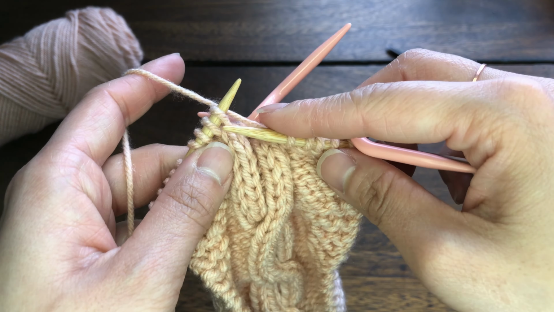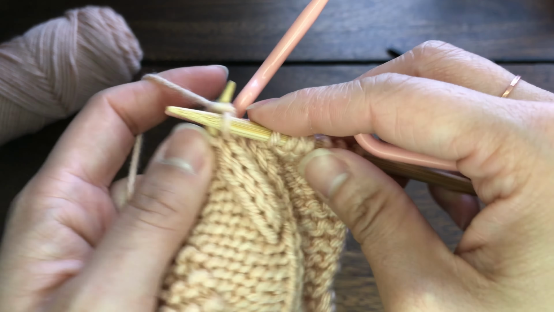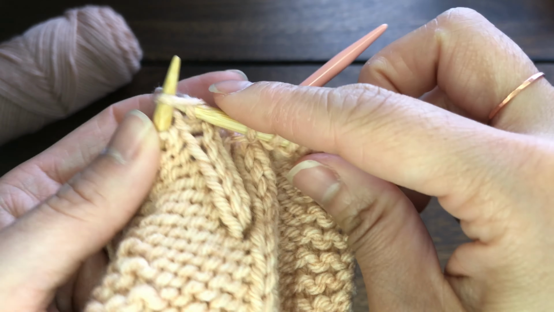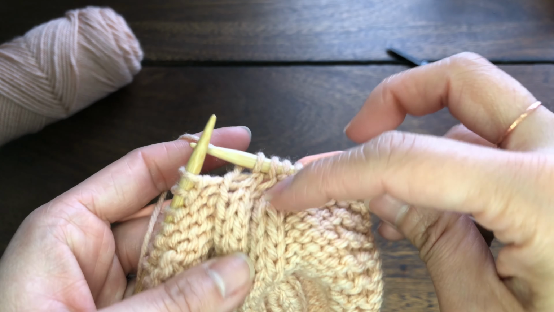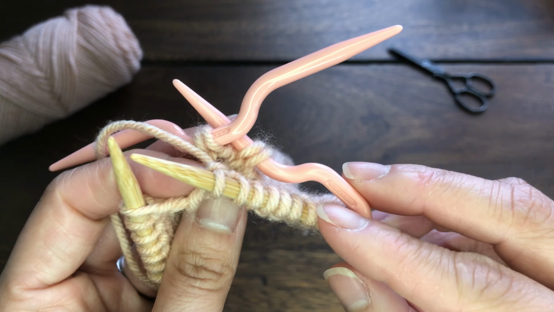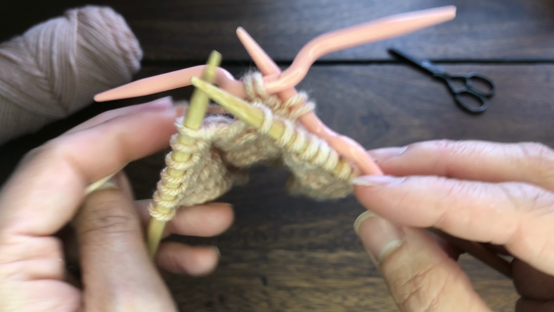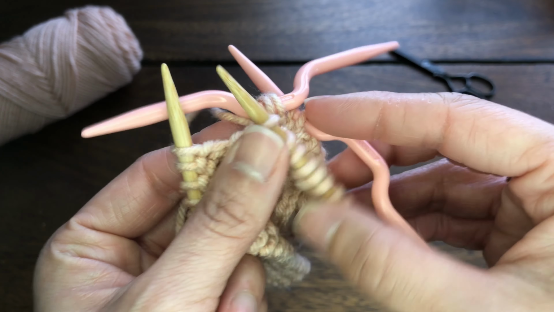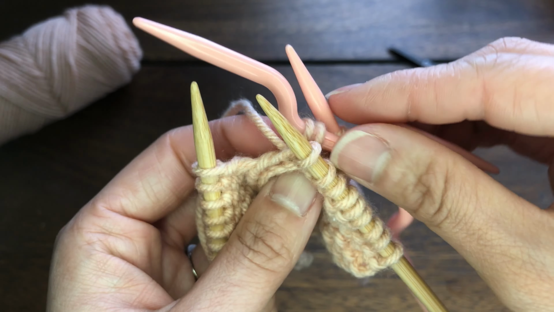There you go. And then knit last 2 stitches. So naturally these 2 stitches are now to the right, and find the middle stitches, which is right here.